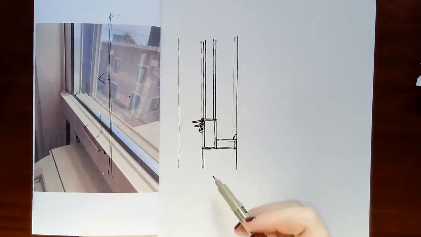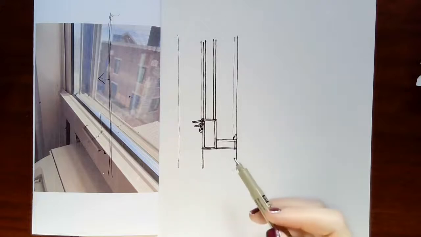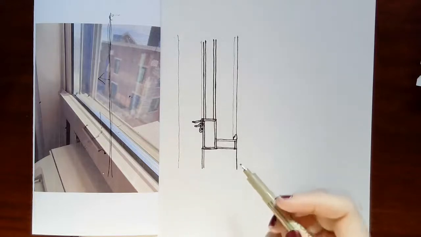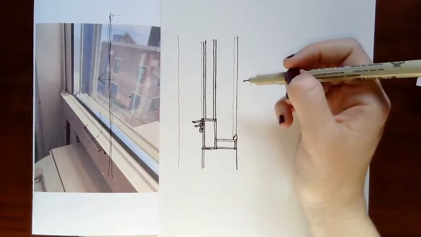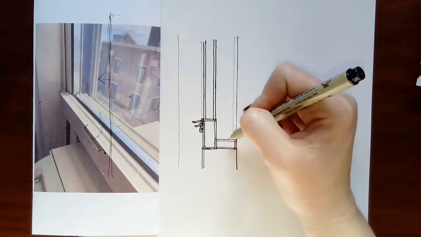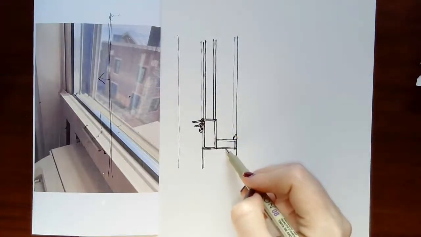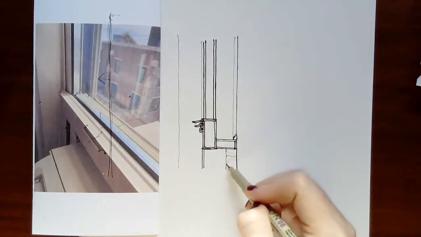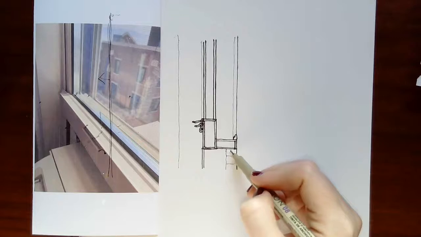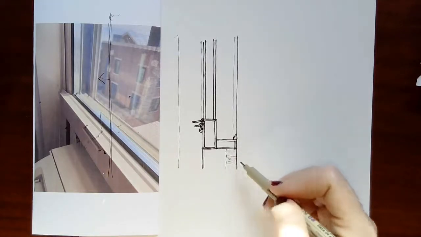If you want to just work in ink, that's fine. You can think about what the material is. If you have brick, for instance, maybe below the sill, you could add some texture, right, to the brick.